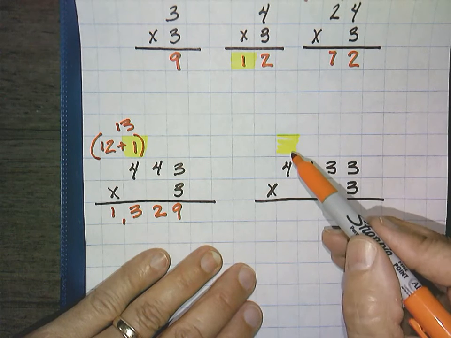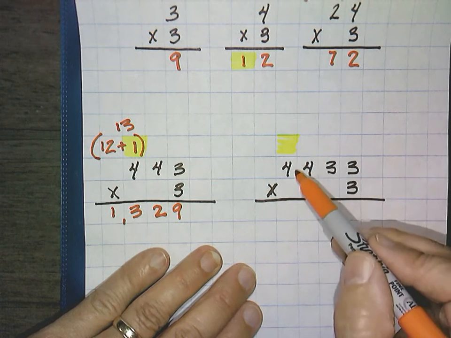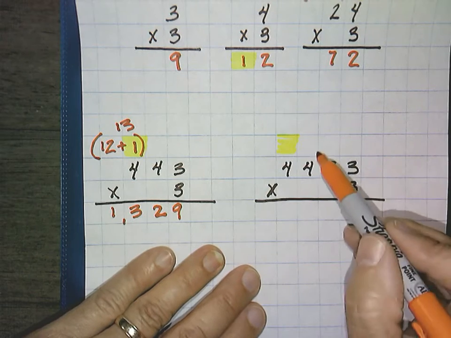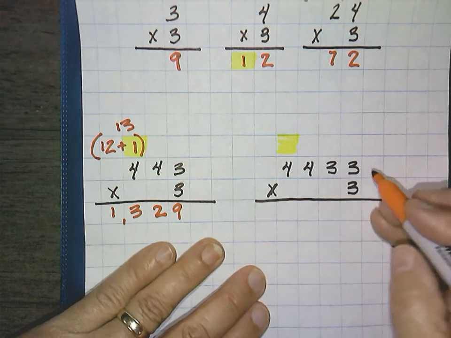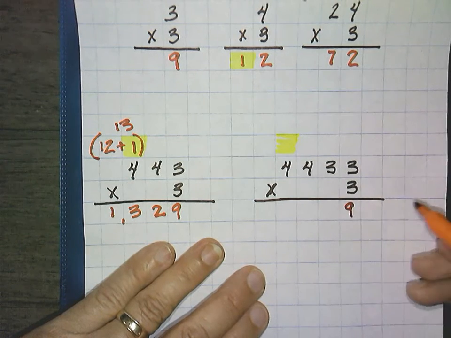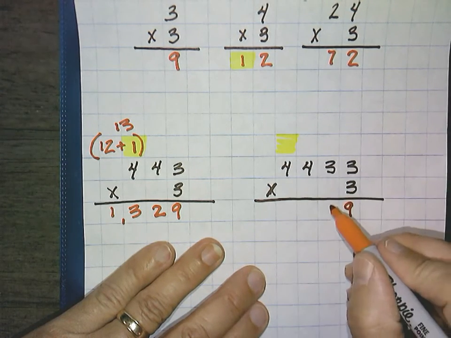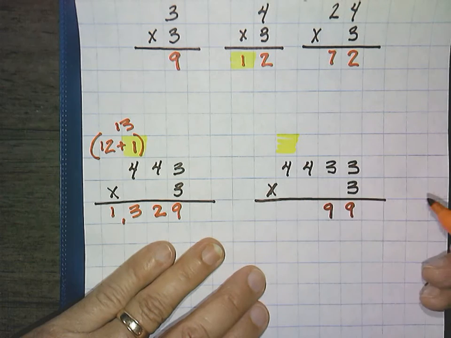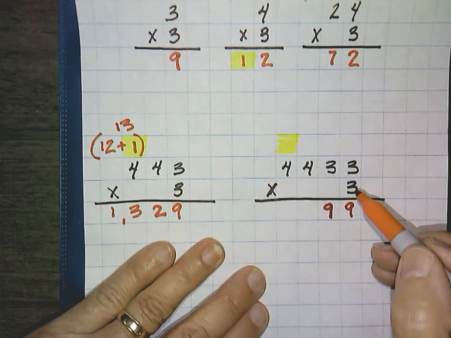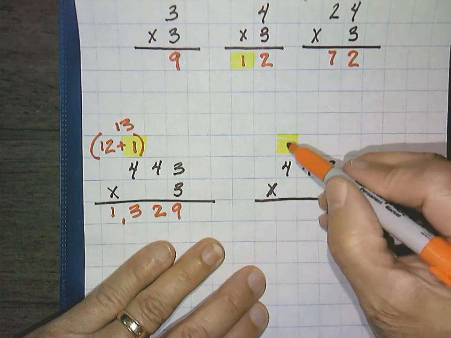So the idea here again is that regrouping could be in different place values depending upon the number of digits, and it could actually be in multiple place values. So quickly, 3 times 3 is 9, so I did not have to regroup. 3 times 3 in the tens is also 9. I did not have to regroup, but watch what happens here. 3 times 4 is 12.